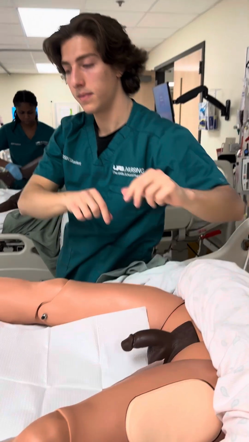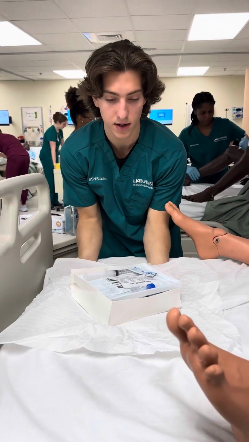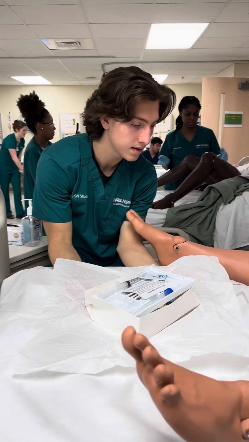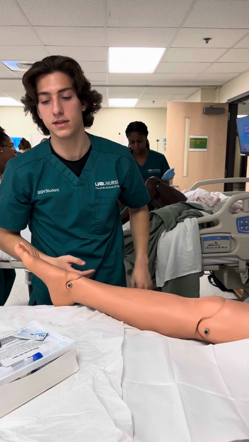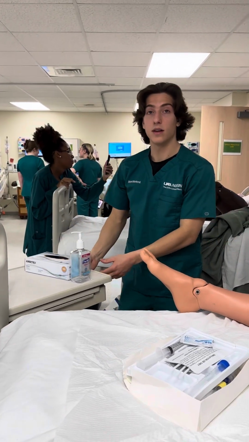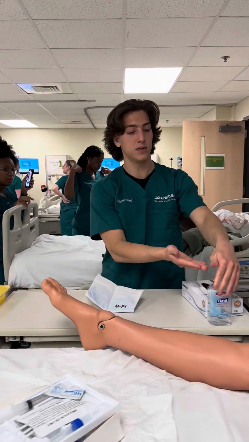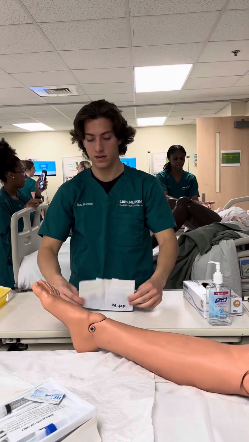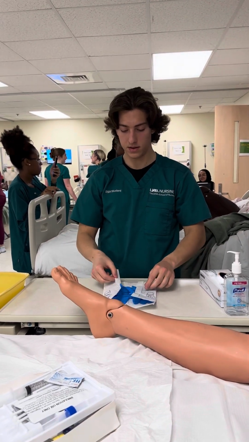Butterfly position. Alright, now I'm going to marry my sterile fields, going under, making sure not to contaminate anything. I'm assessing the genitalia. I'm going to move it and connect them, now knowing that where they connect is not sterile anymore. So now I'm going to go ahead and don my sterile gloves. Make sure to keep an eye on the sterile field. So I'm going to go ahead and do some hand hygiene, and open up my sterile gloves.